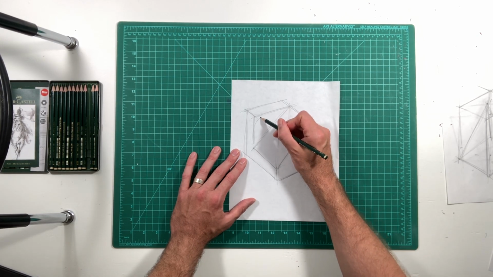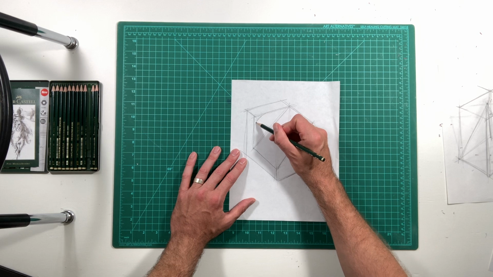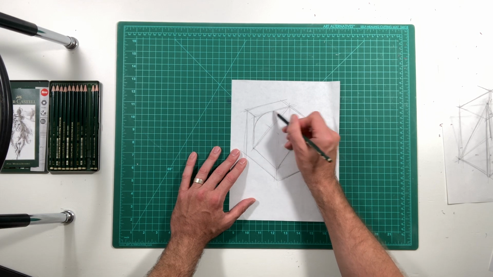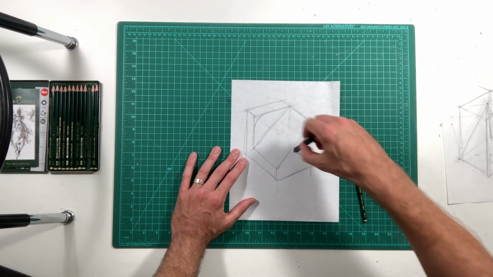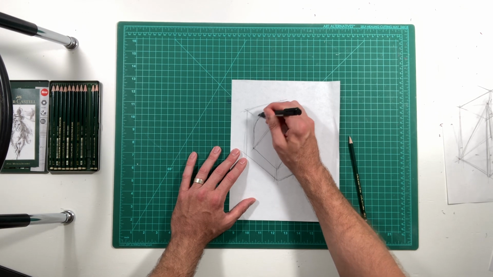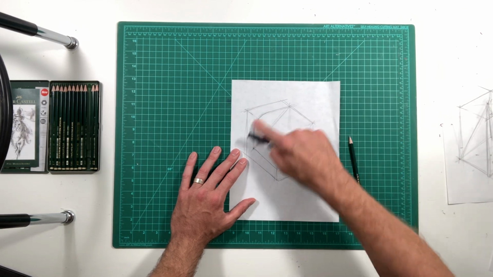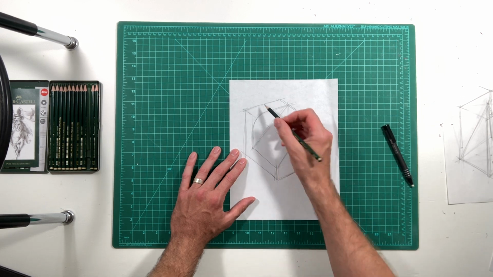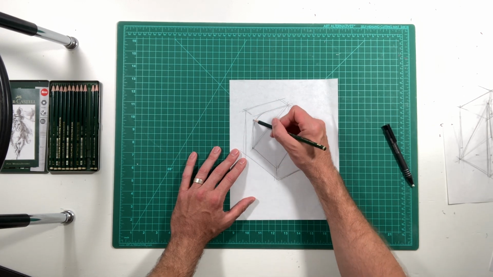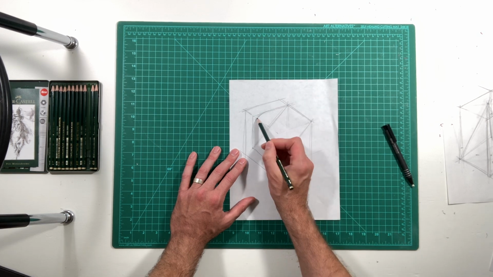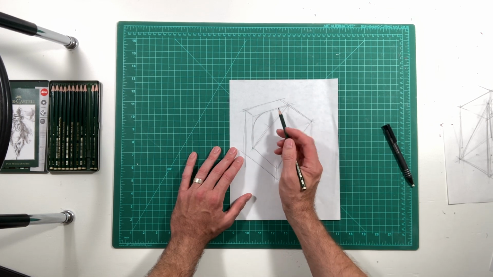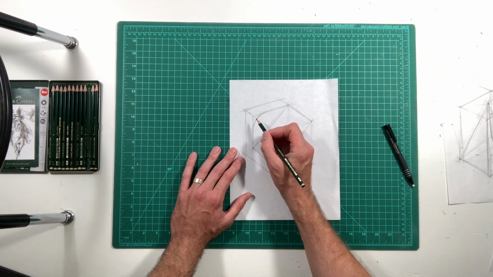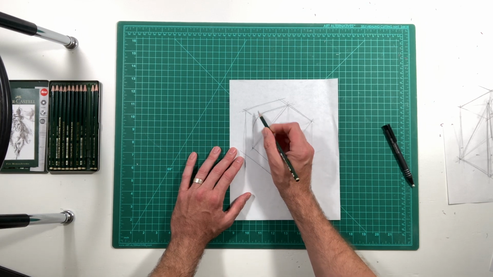So if I round this off here, and then I erase that edge, I curve that form. However, I need to do that the same on the other side. So I'm going to go ahead and draw that line back in because it's going to help me visually measure the distance between here and here and here and here.